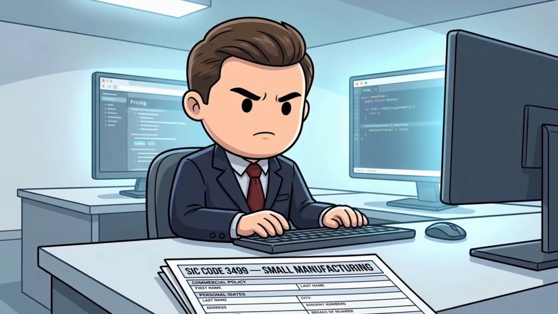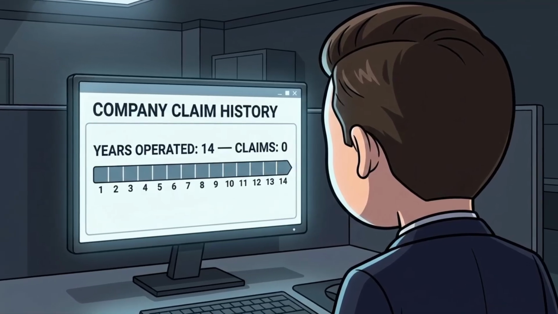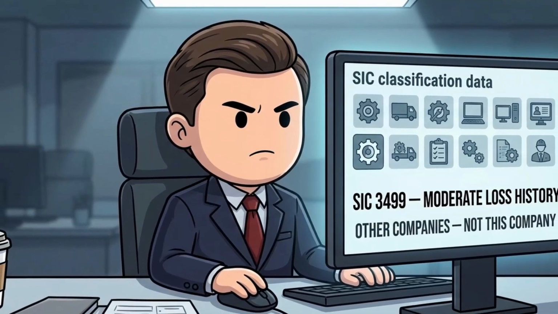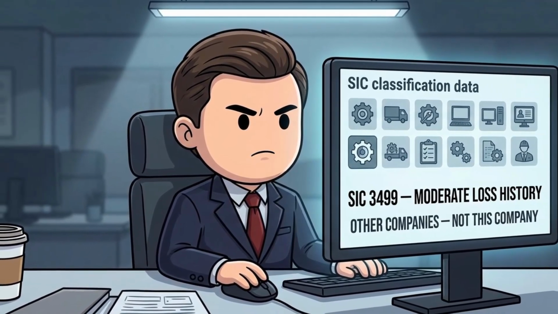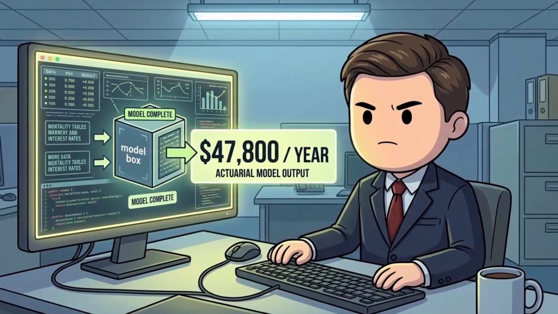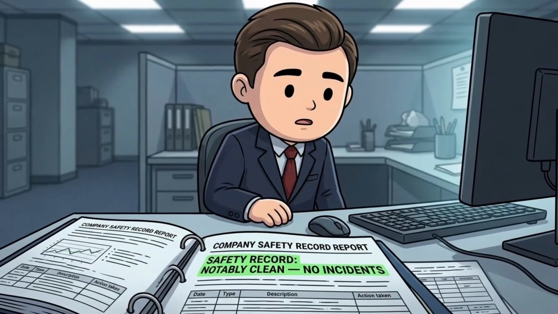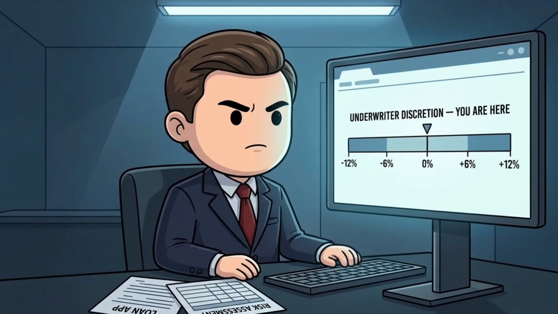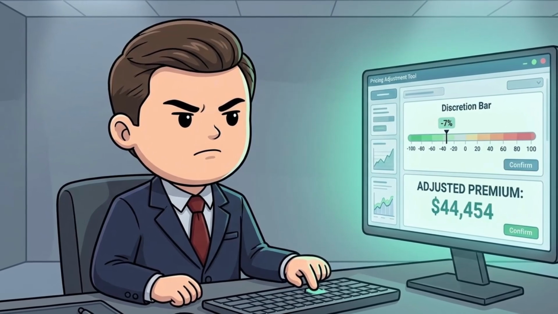You price a policy for a small manufacturing company this week. The company has operated for 14 years with no claims. Its industry classification carries a moderate loss history from other companies in the same classification, not this company, other companies with the same SIC code. The actuarial model produces a premium of $47,800 a year. You review the file. The company's safety record is notably clean. You have discretion within a band of plus or minus 12%. You apply a 7% reduction.